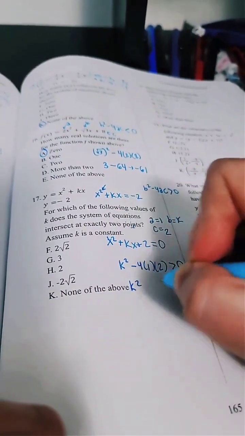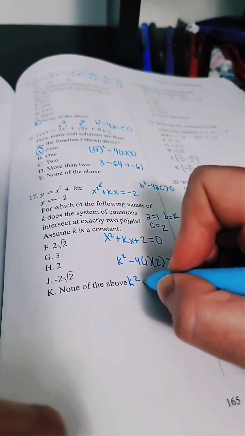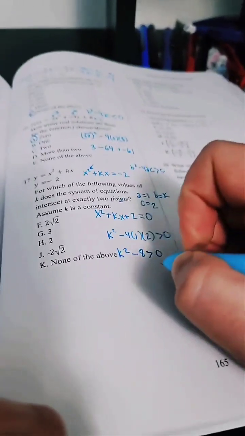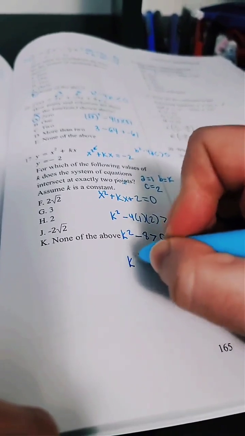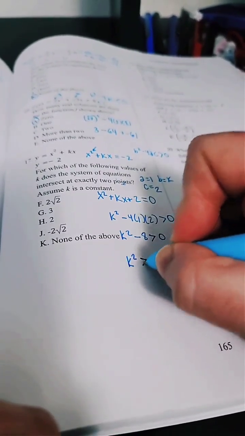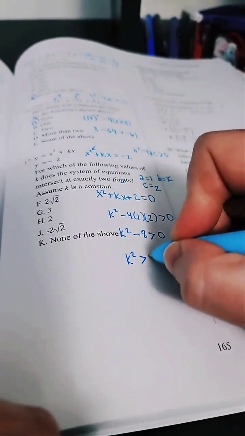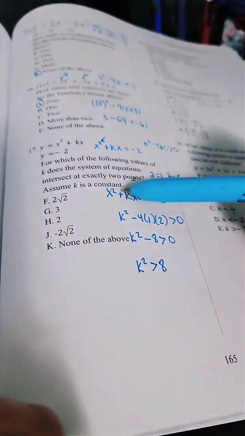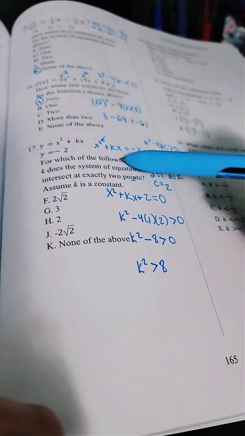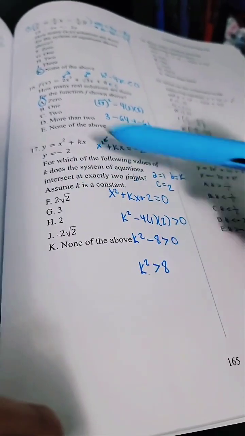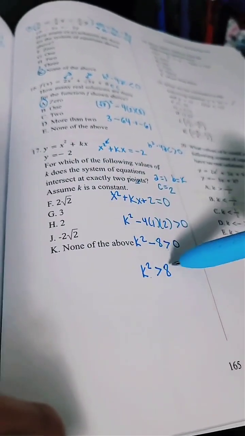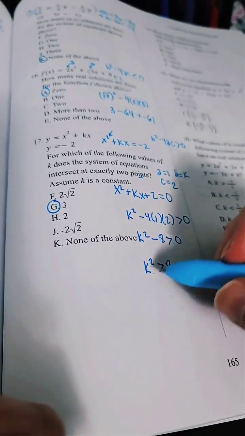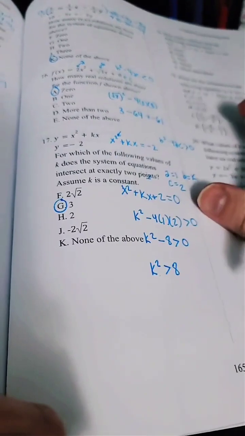So it's going to be k squared minus 8 has to be greater than 0. So then I'm going to add 8 to each side. So then I'm going to get, I'm sorry, k squared is greater than 8. And then basically we're being asked for what k is, right? So which of these squared would be greater than 8? Well, definitely 3 squared is going to be greater than 8, because that's going to be 9, which is greater than 8. So it would be G.